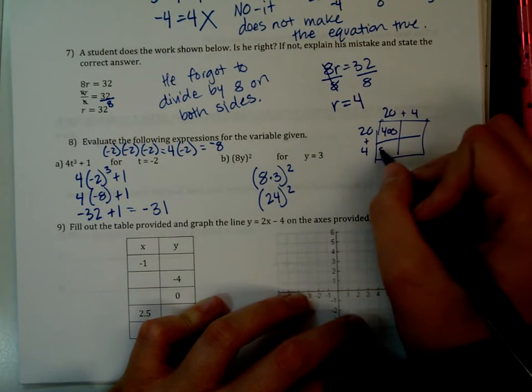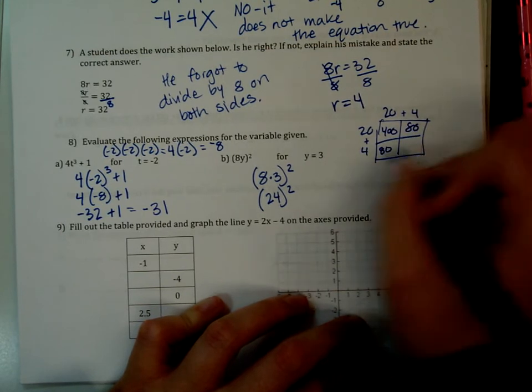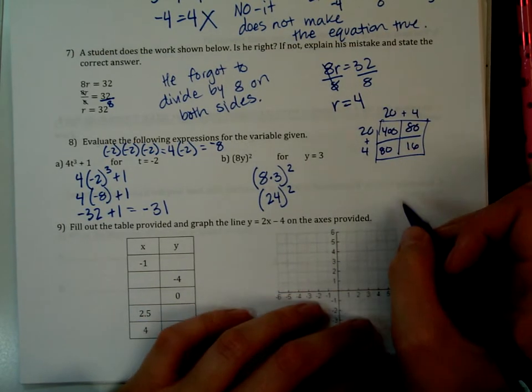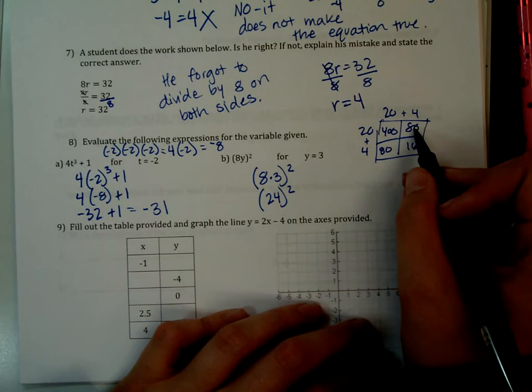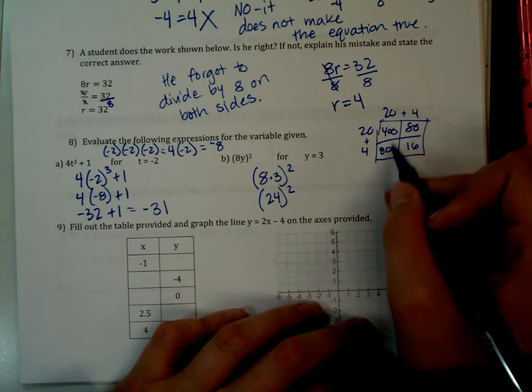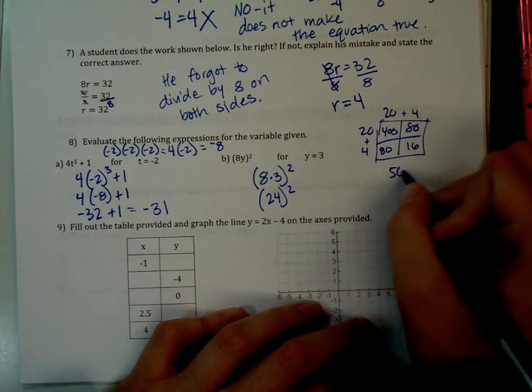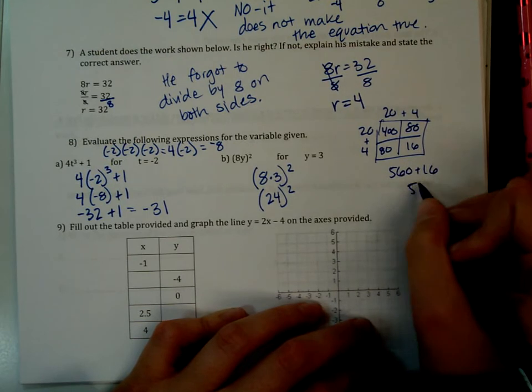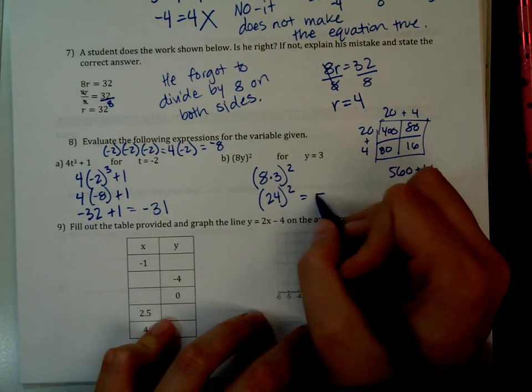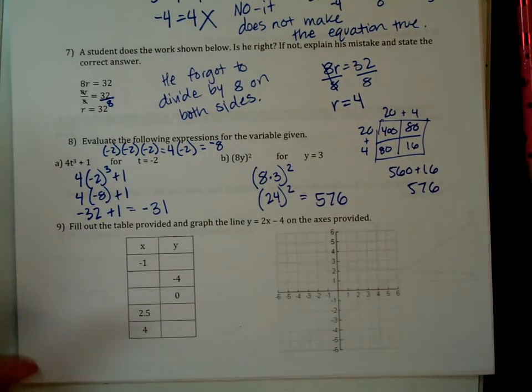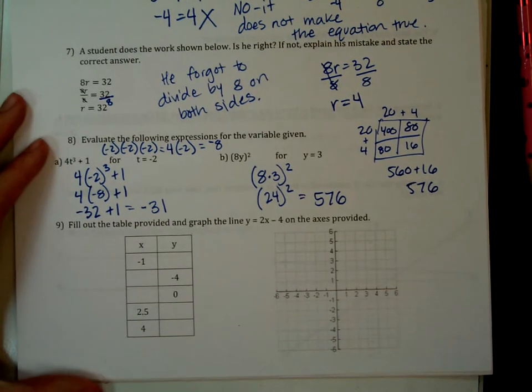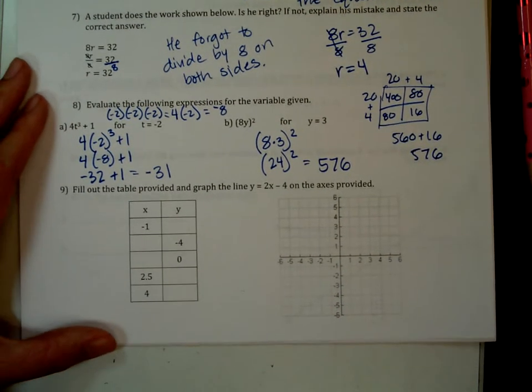That's 80. 80, 16. So let's see, 80 plus 80 is 160, plus 400 is 560, plus 16 is 576. So we get 576 there.